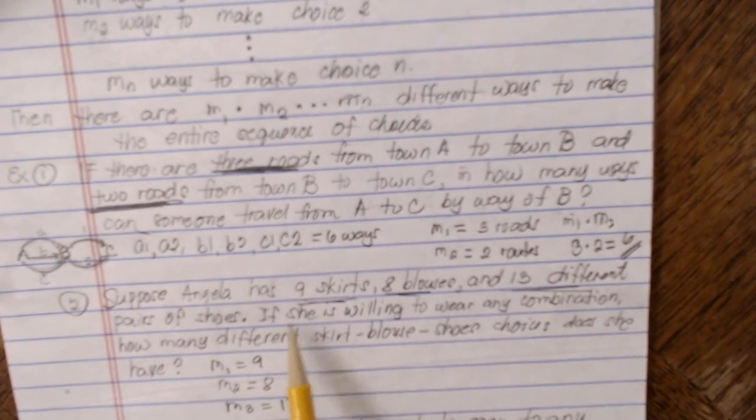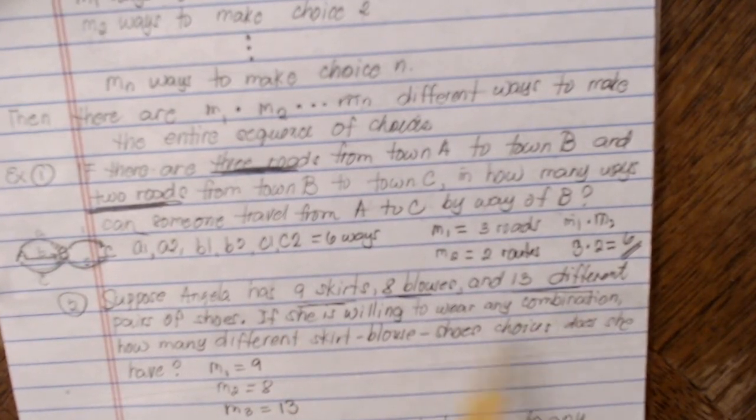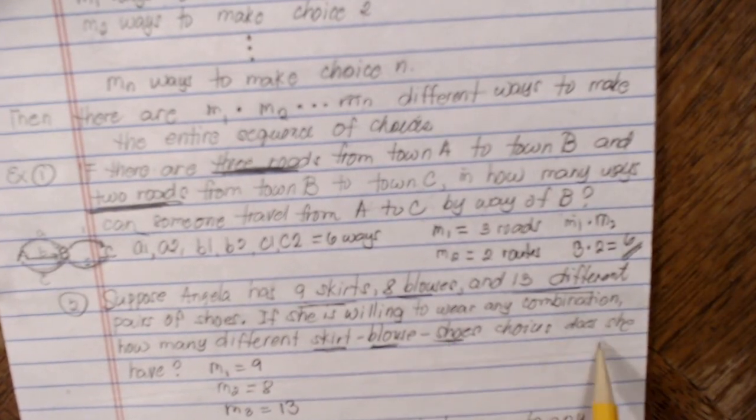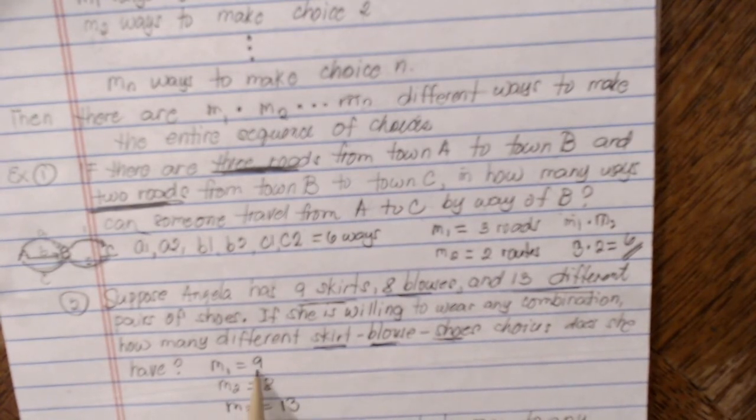If she is willing to wear any combination of skirt, blouse, and shoes, how many different ways can she do that? Can you imagine drawing a diagram for this?